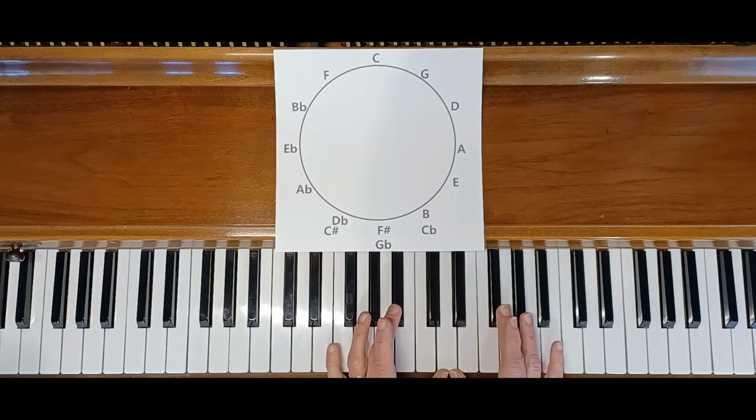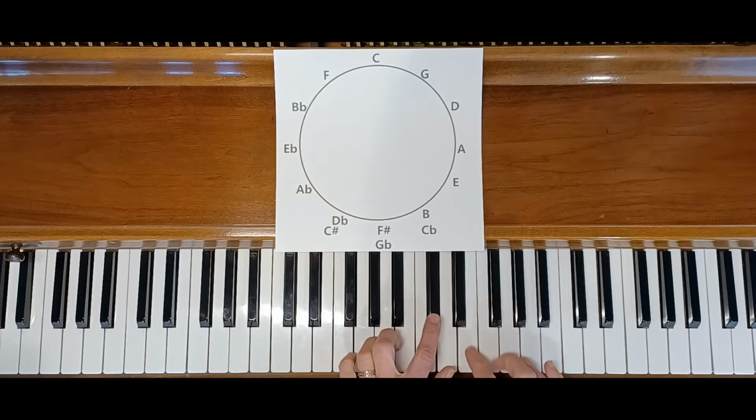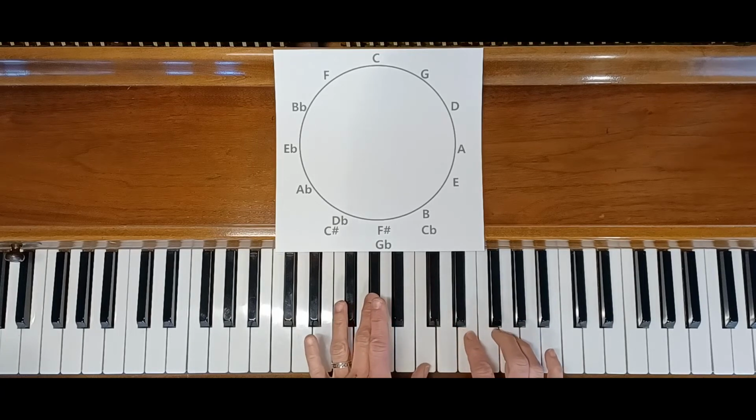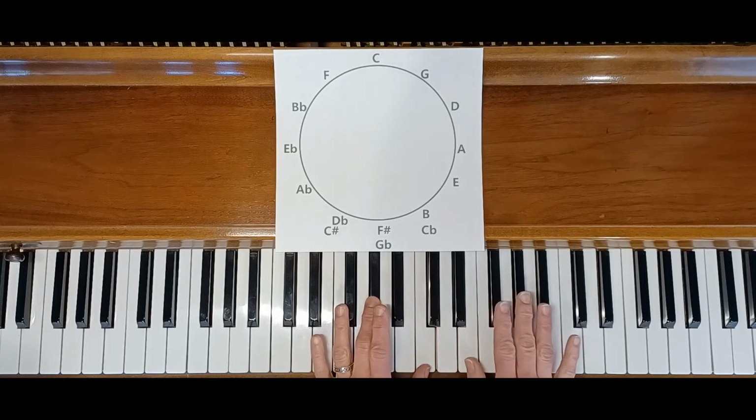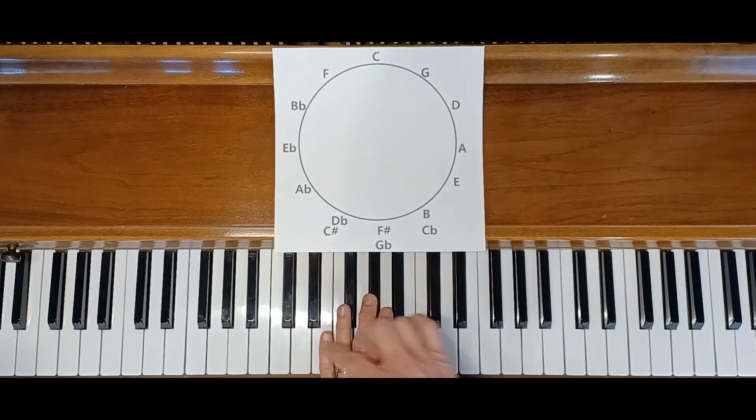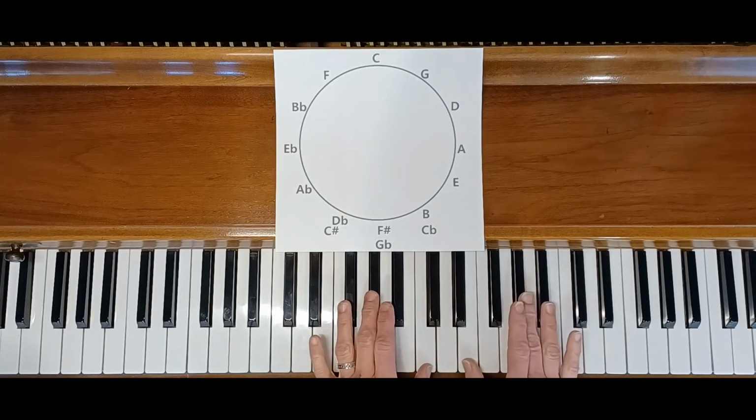We have 2 flats, 2 sharps. I get brain hiccups when I do this. 2 flats, 2 sharps. Let's move away and see what happens. 3 sharps, 3 flats. Okay, 4 flats, 4 sharps. And notice on the other one and on this one, the sharps and flats go every other side.